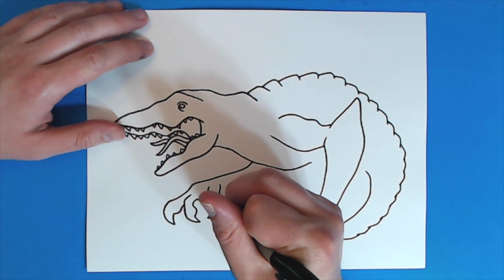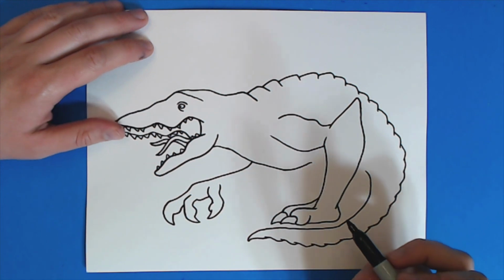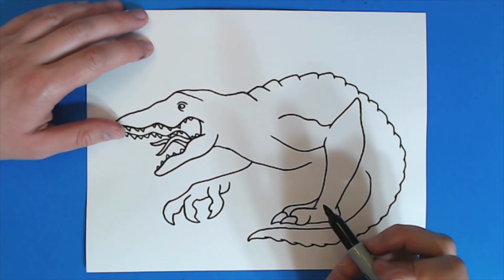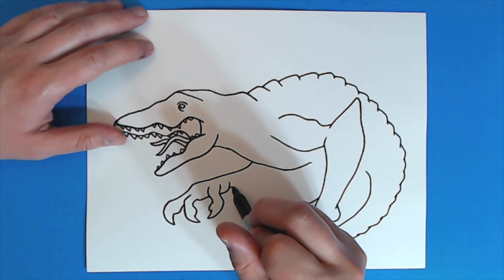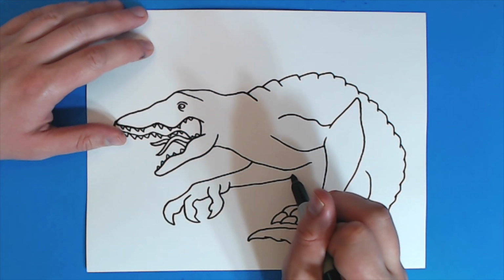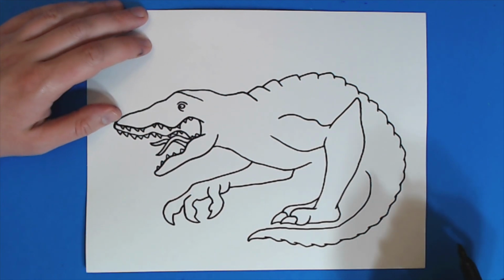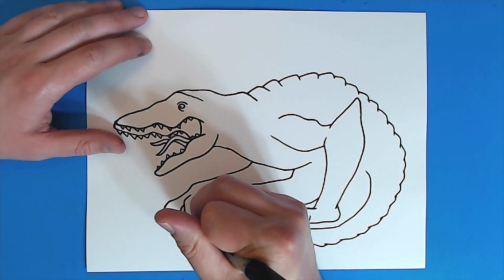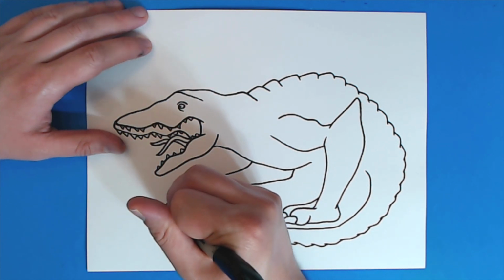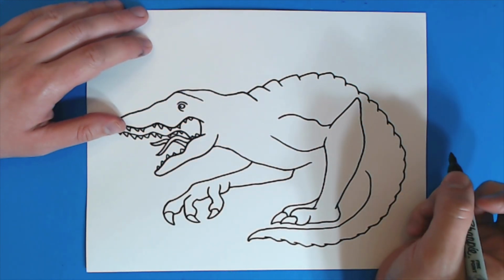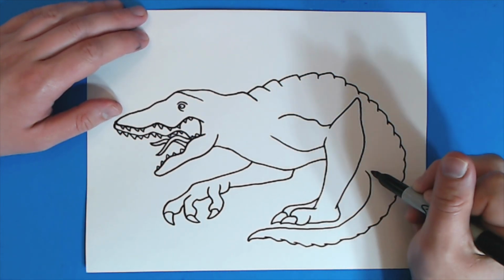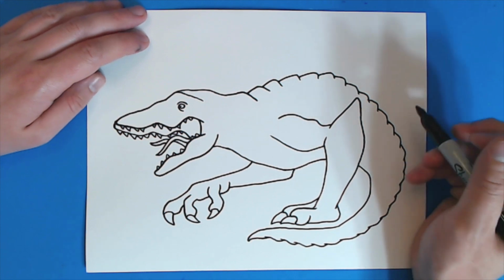And then I'm just going to connect this line. And then I'm going to bring this line up here. And then I'm going to curve this line over here and bring it up towards the body. Then I'm just going to add some curved lines on the claws. Then I'm going to connect this line to the leg and the tail line to the leg.